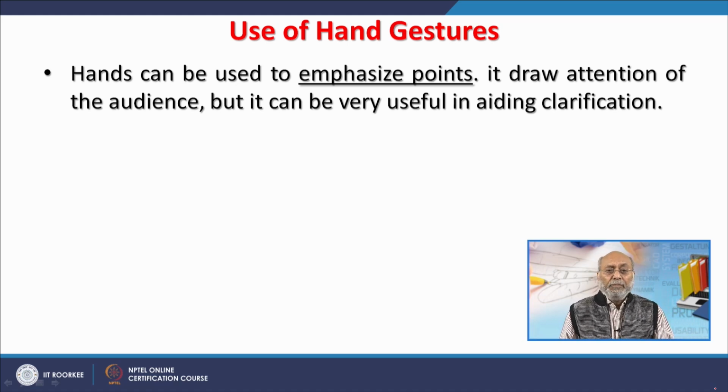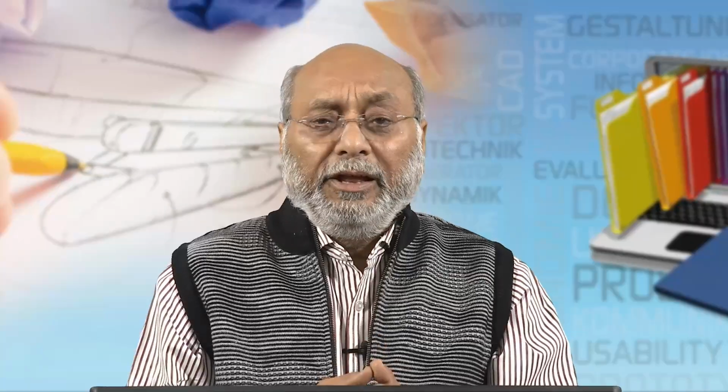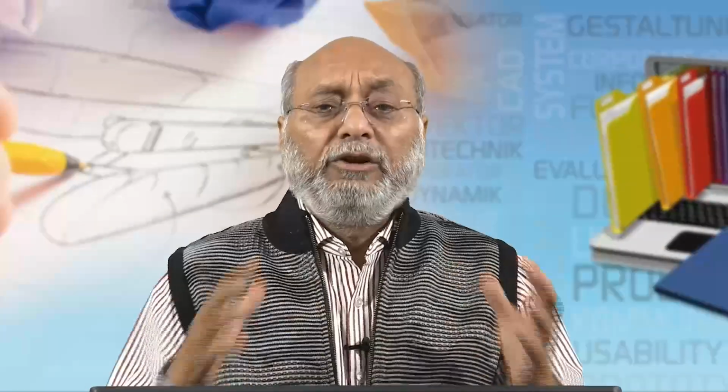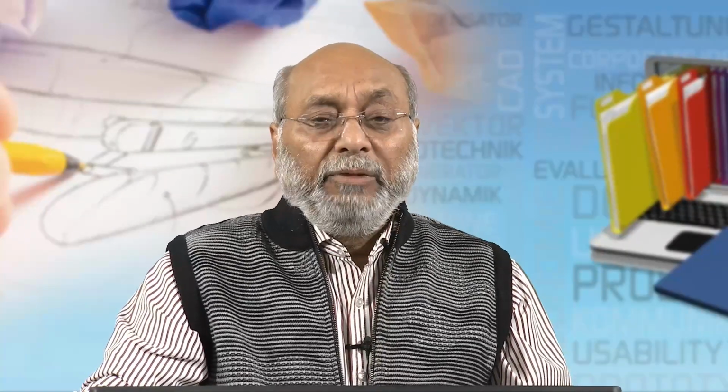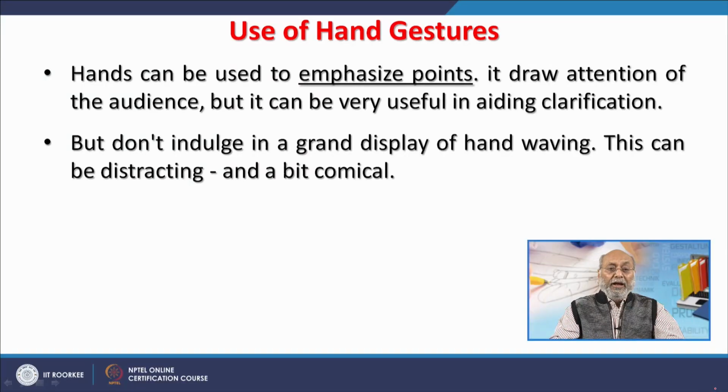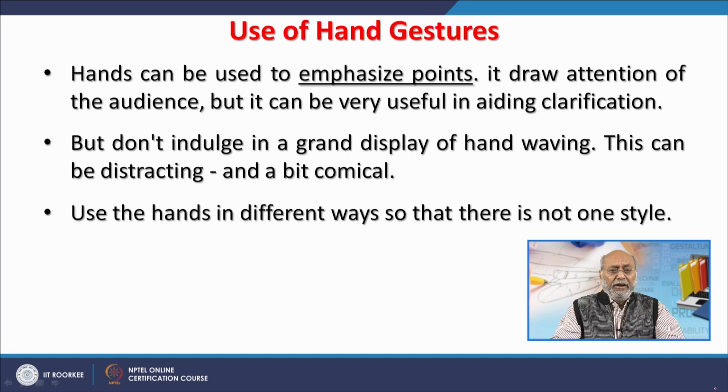So, hands can be used, but I have observed many people who keep using them like this, or with too much movement of the hand. They will distract the audience, and instead of listening to the point which the speaker is trying to convey, the audience will get distracted and start focusing on the hand gestures. So that is something one should avoid all the time. And further, one should not indulge in a grand display of hand waving, as this can be distracting. And sometimes if hands are waved too much, it looks comical as well.